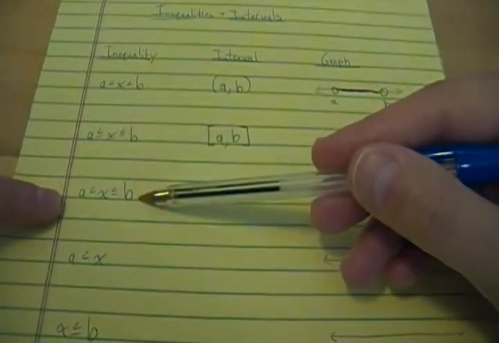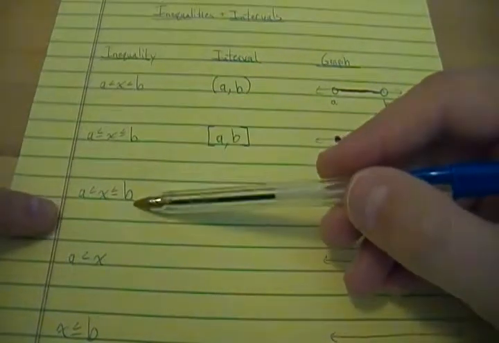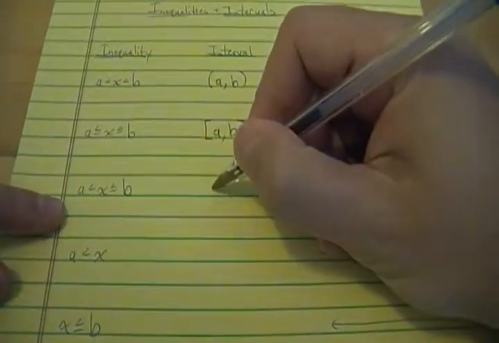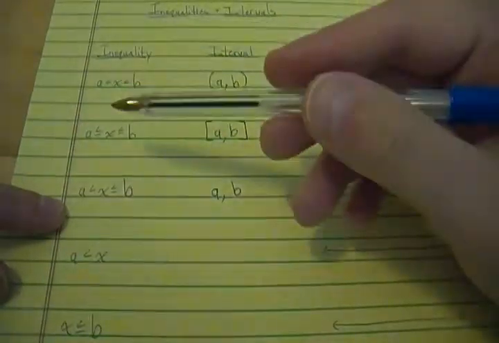The next inequality, a is less than x is less than or equal to b. So in this case, we have a and b as our endpoints. So just like before, when I do interval notation, I do a, comma, b. It's always the left one, comma, the right one.